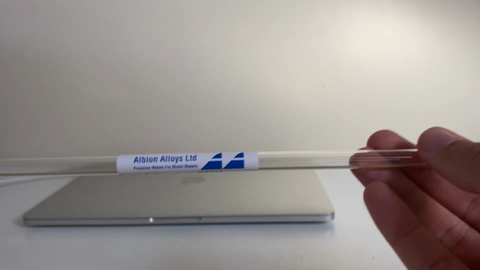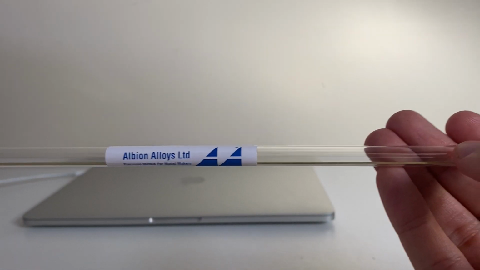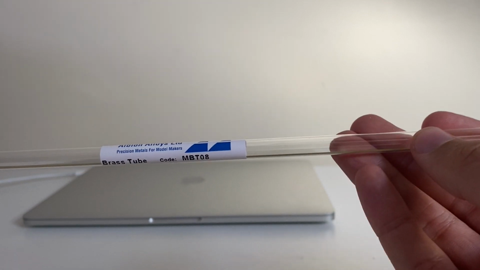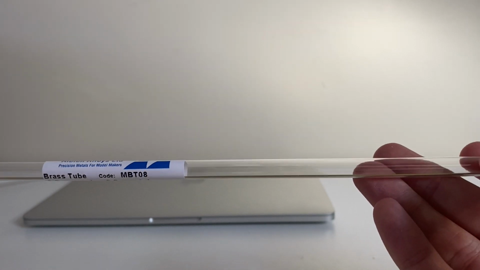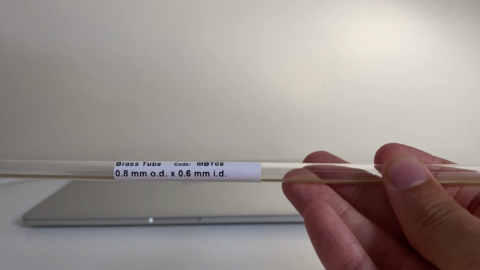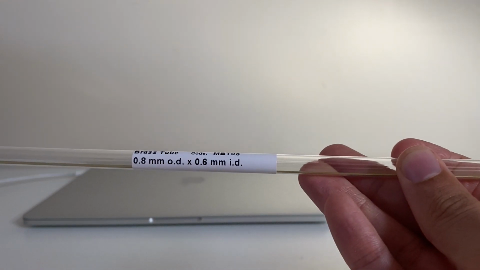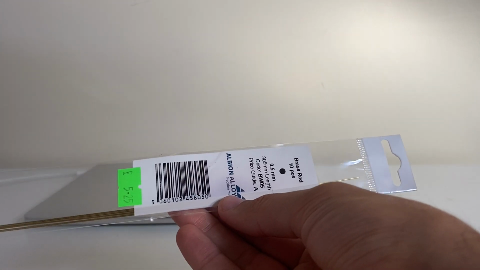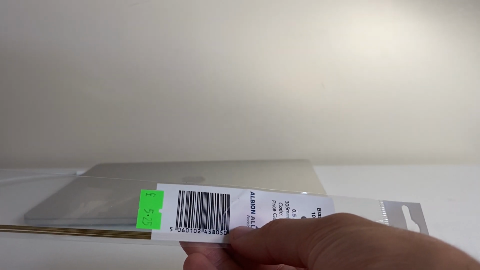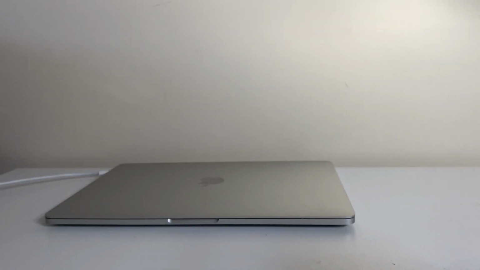The first is this stuff. This is a hollow brass tube made by Albion Alloys. So these are a UK-based company, and they specialise in really, really fine metals for model makers, so it's absolutely ideal for the job. And this tube has a 0.8mm outside diameter and a 0.6mm inside diameter, so it's absolutely tiddly stuff we're dealing with. And as for the securing pin, I'm going to use this stuff, and this is a 0.5mm brass rod, also from Albion Alloys.